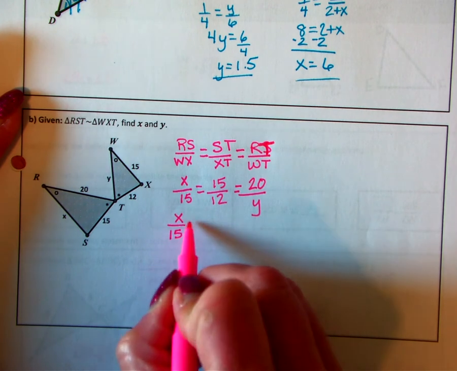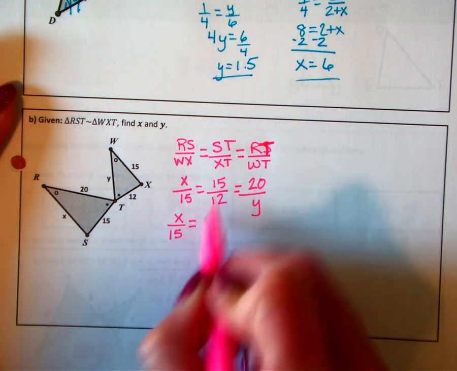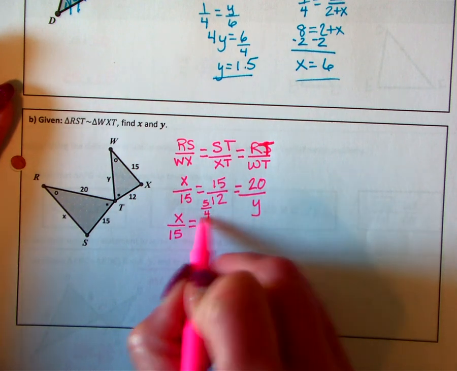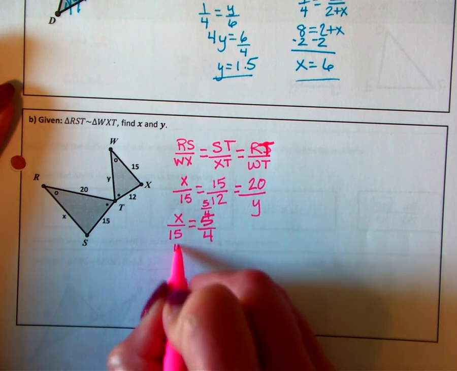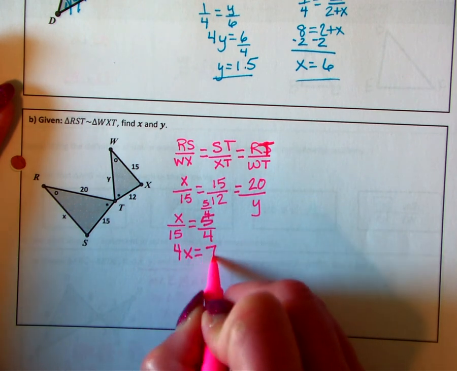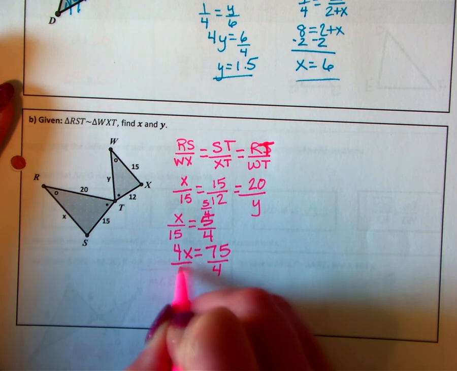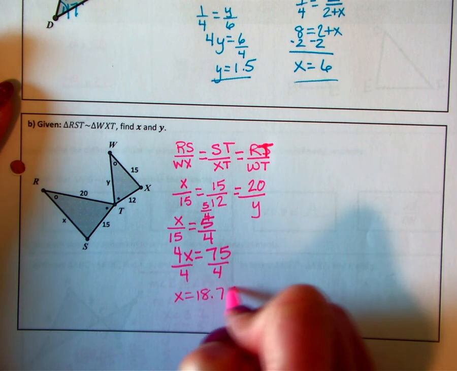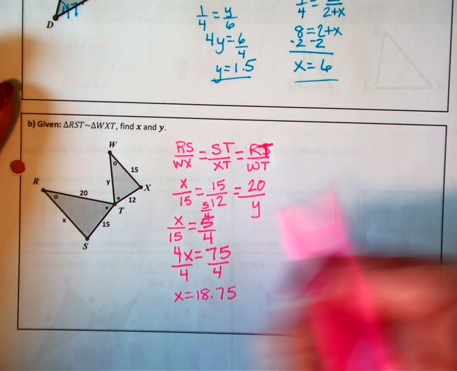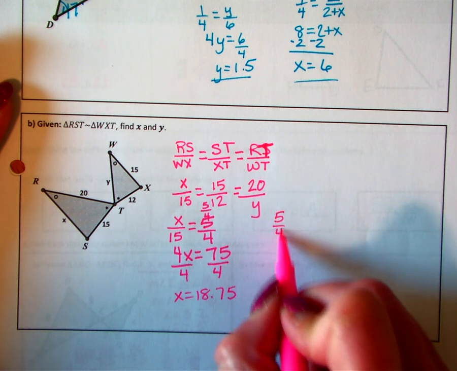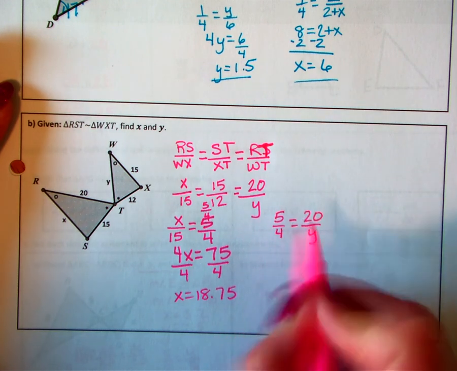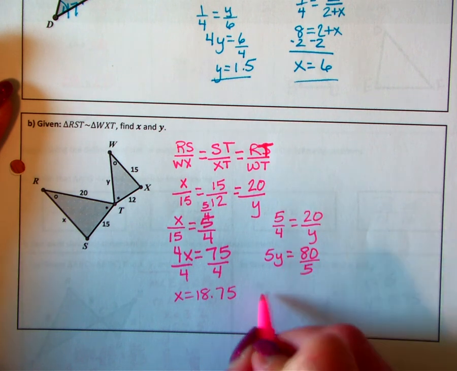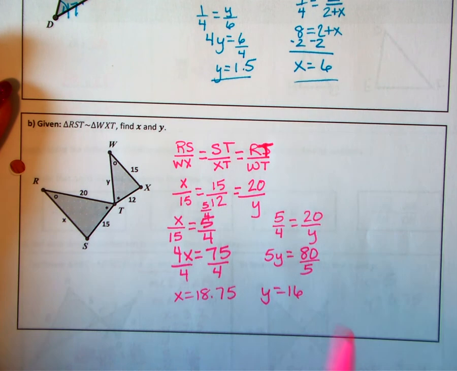So to find X, I can do X over 15. And if you prefer, you can reduce this, right? These can divide by 3 to give you 5 over 4. So I can set that equal to 5 over 4, so it's already reduced. Do you have to? No. Divide by 4, and I get X is 18.75. Then to find Y, I can use my 5 over 4 equal to 20 over Y. So cross multiplying, I get 5Y equals 80. Divide by 5, and I get Y is 16.